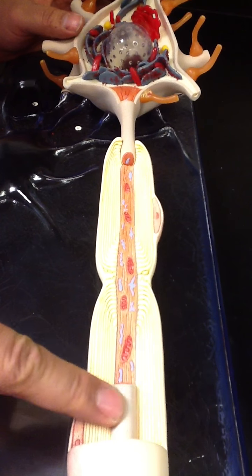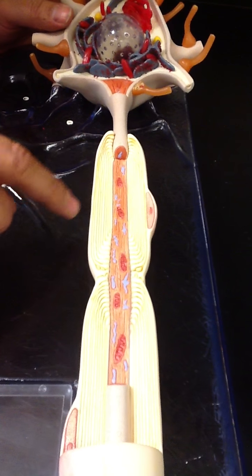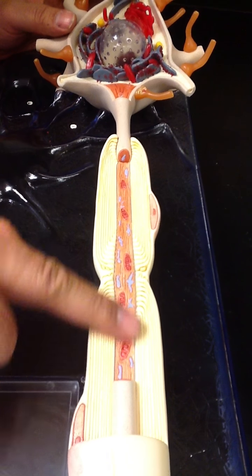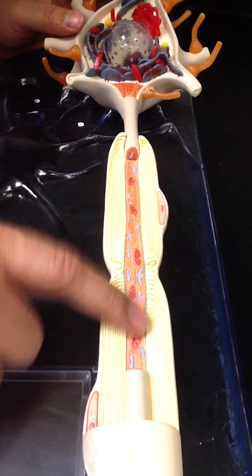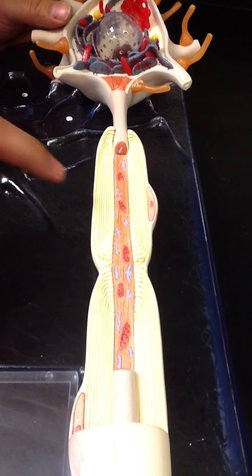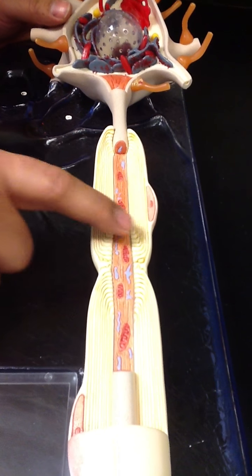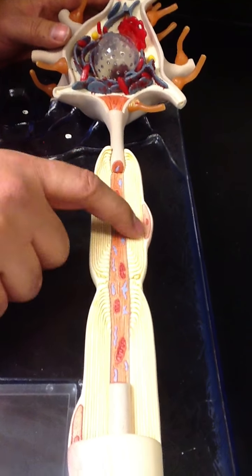And this part contains the axolemma, and they cut this part so you can see what's inside. So axoplasm is the entire inside of the axon, but you can see some mitochondria, the red structures right here. And this specific one is myelinated. So you see the off-white here or the beige color. This is the myelin sheath.